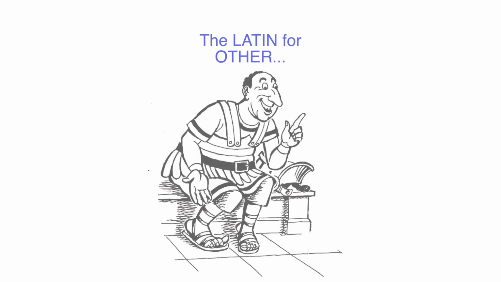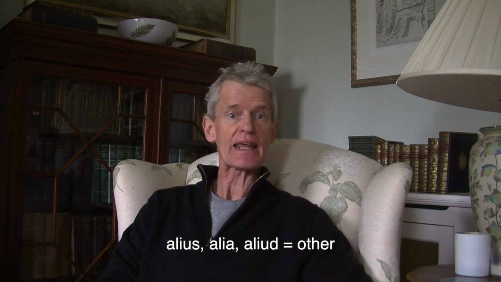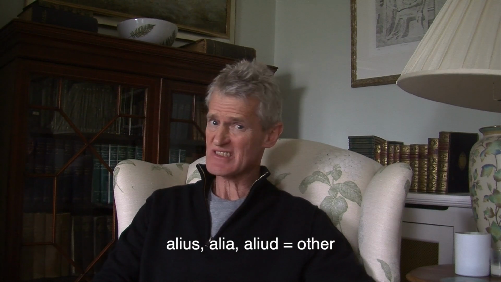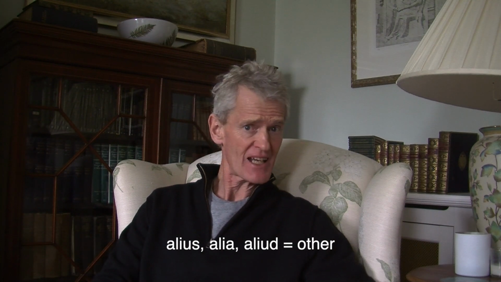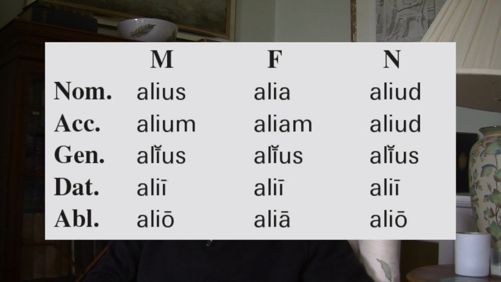Welcome back to So You Really Want to Learn Latin, and today we're going to be looking at a couple of ways of saying other in Latin. We'll kick off with alius, which means other: alius, alia, aliud. It's a kind of light version of ille, illa, illud, I suppose. Alius, alia, aliud. Alium, aliam, aliud.